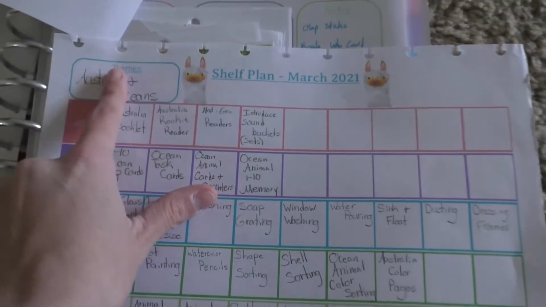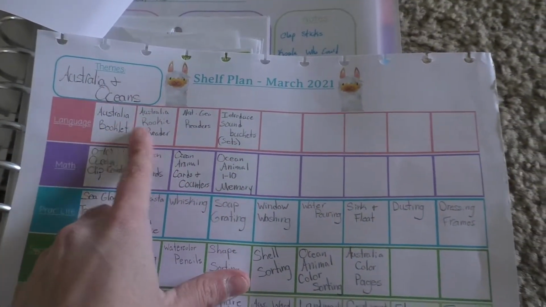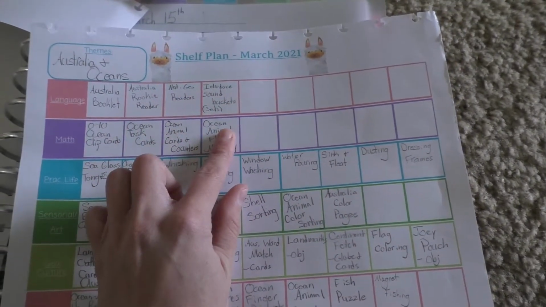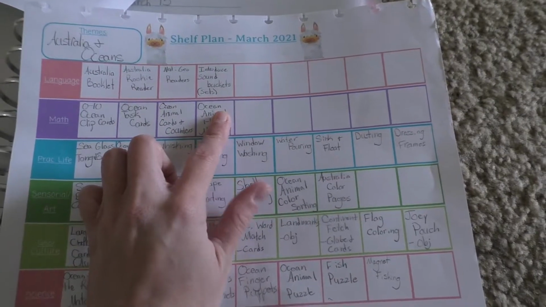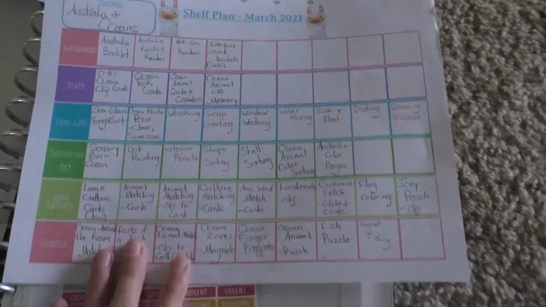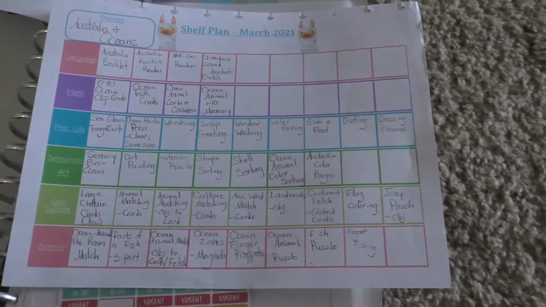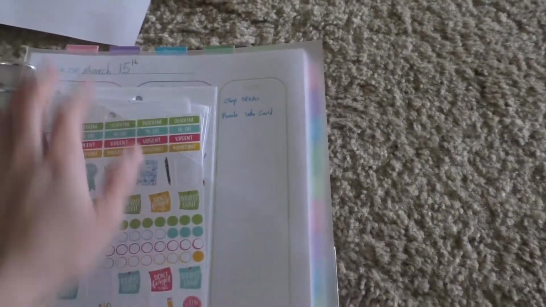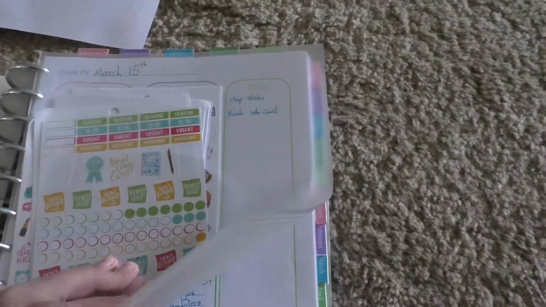So it has my theme, and then it has every area in the classroom. Language I don't really switch out as much, same with math because I have all the Montessori materials. So there's not as much in those areas, but the rest I switch out everything basically each month. So I have that, and that's just in the front because that's what this month is.